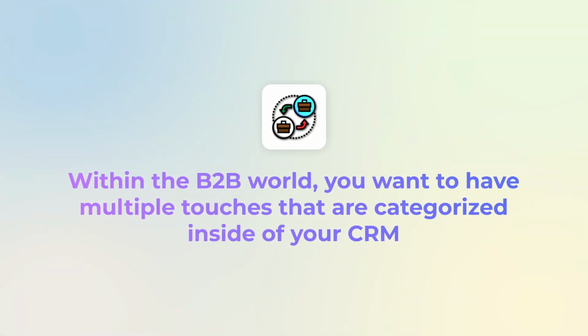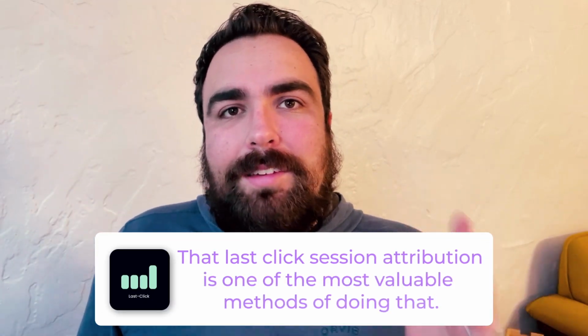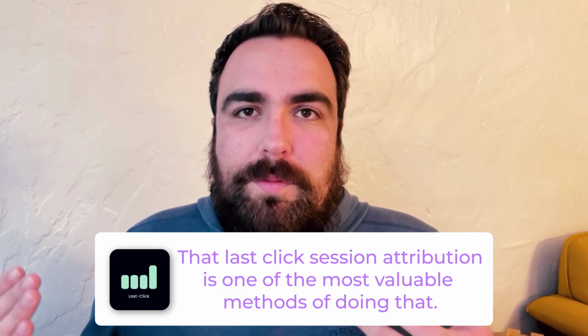That is one way you can look at it, and is very common in the B2C world, the e-commerce world. You need to look at that last click. How are we making dollars? Is our AOV matching up with that? Within the B2B world, you want to have multiple touches that are categorized inside of your CRM. They opted into this. They then built out a pricing structure in our CRM. They then booked a call with one of our sales reps. They then booked a technical call with one of our technical team. Again, the product can change, but what caused each of those? That last click session attribution is one of the most valuable methods of doing that.